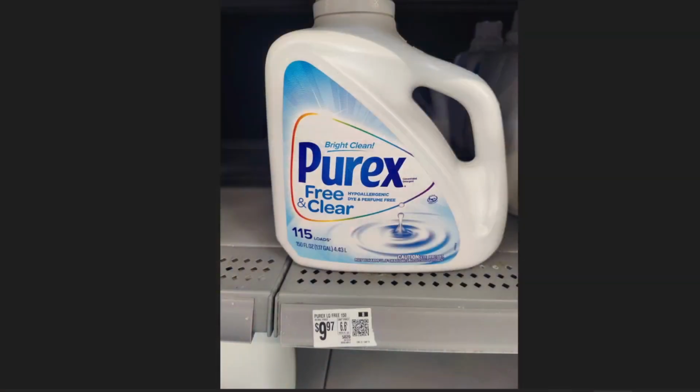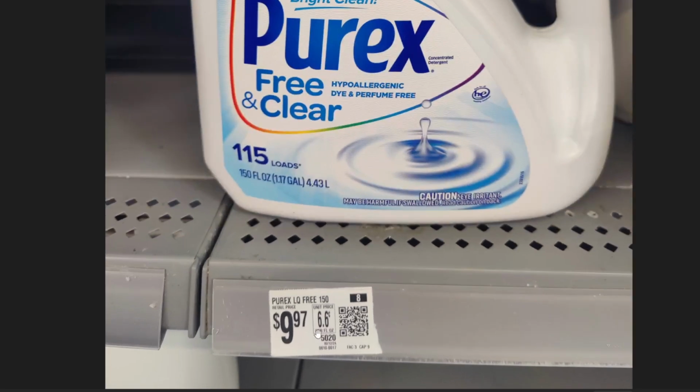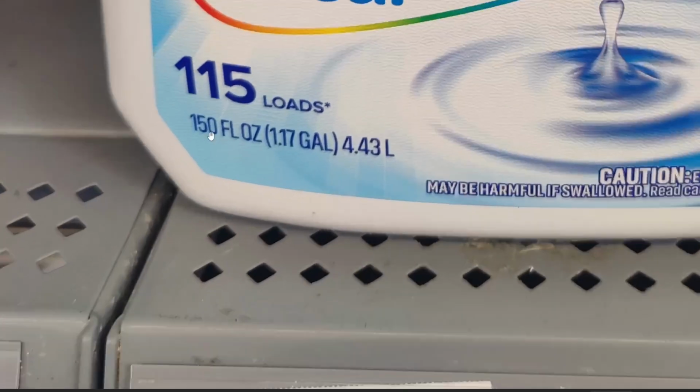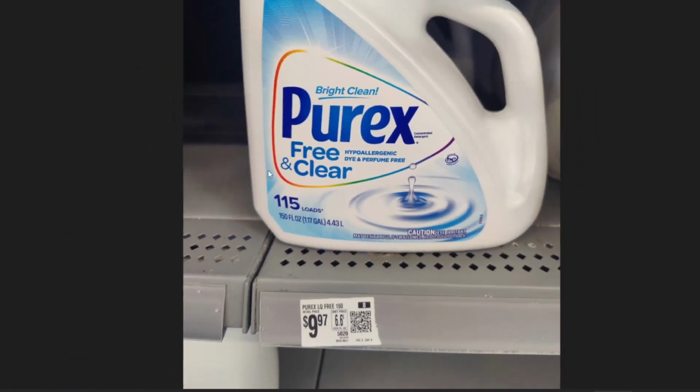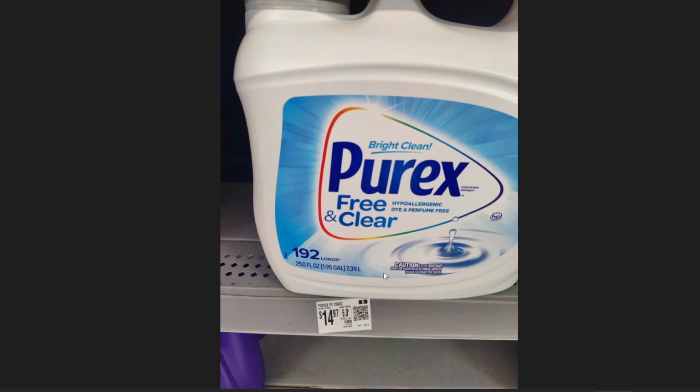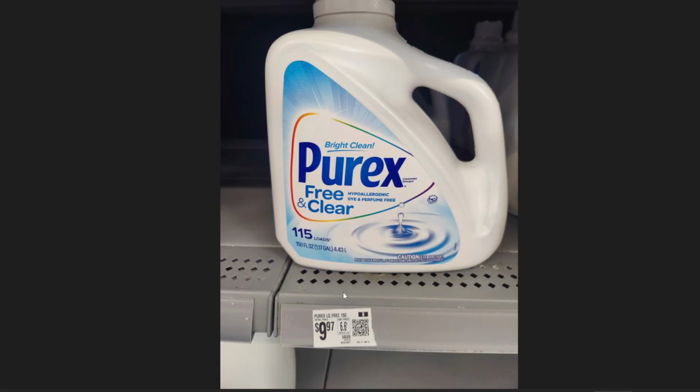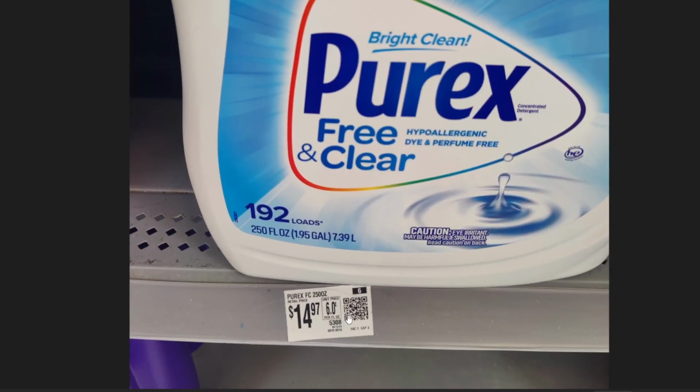And if you're like me, like most people, you don't want to smell bad. So you're probably going to be doing a lot of laundry for the rest of your life. It's just one of the facts of life. You're going to be doing laundry, and you're going to be buying more laundry detergent. And if you buy this bottle, you're going to be back at the store buying more laundry detergent sooner because you only got 150 fluid ounces in here versus 250. So between these two products, definitely the better deal is this one.